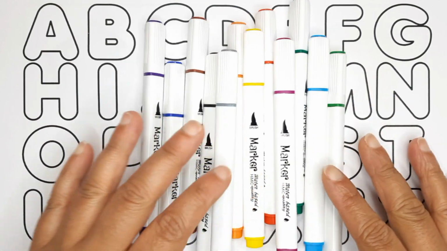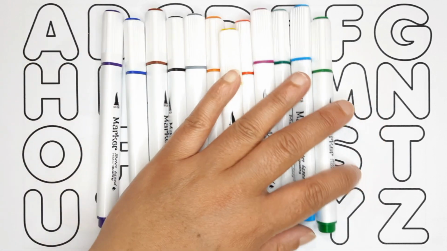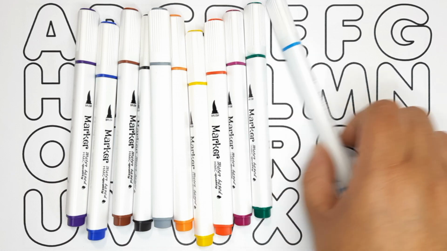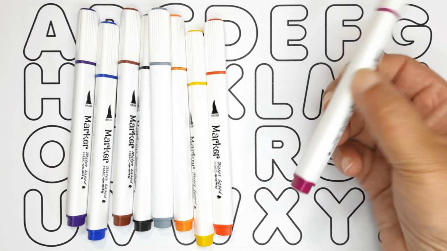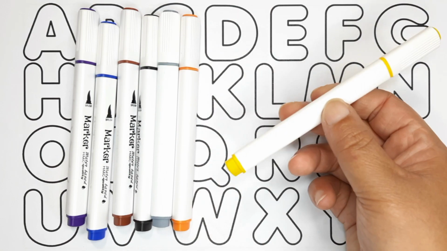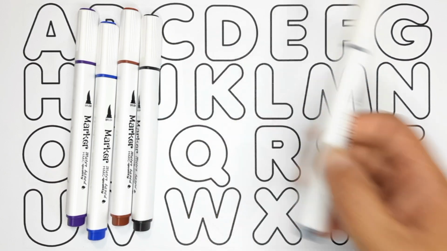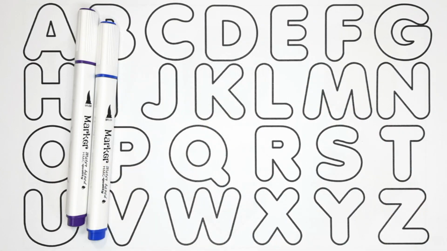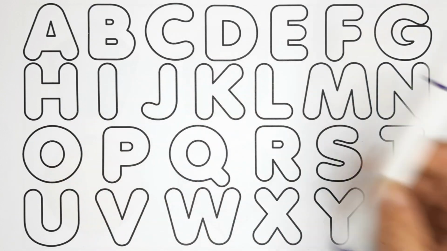Today we'll be learning English alphabet A to Z. Now let's learn the colors name. Light green color, sky blue color, green color, pink color, red color, yellow color, orange color, silver color, black color, brown color, blue color, purple color.